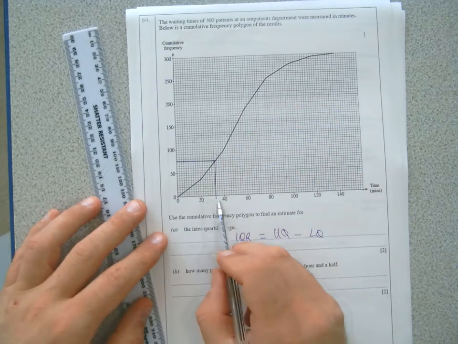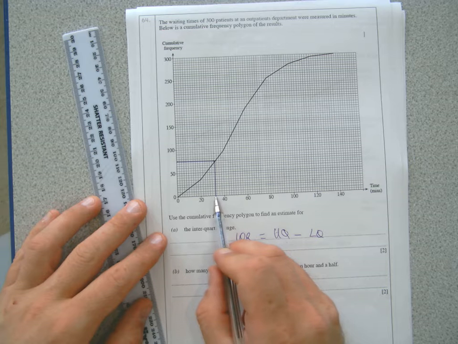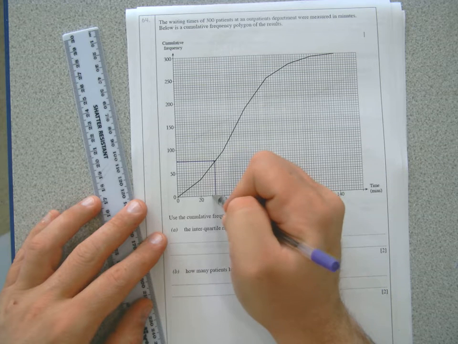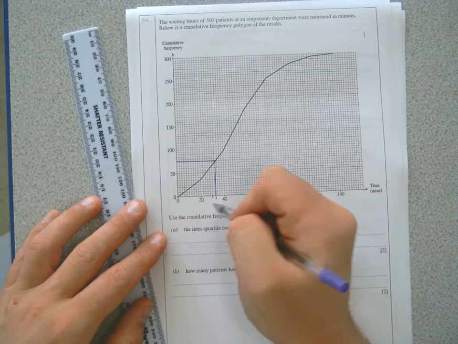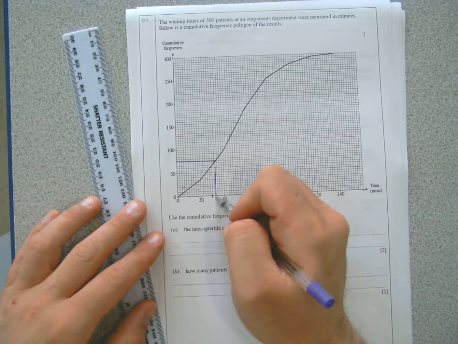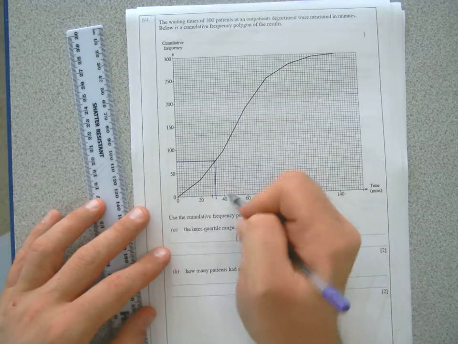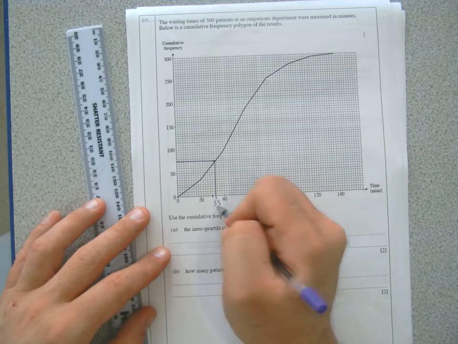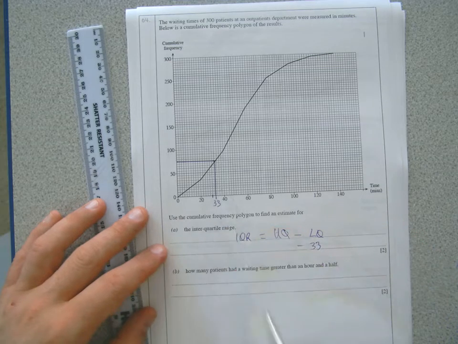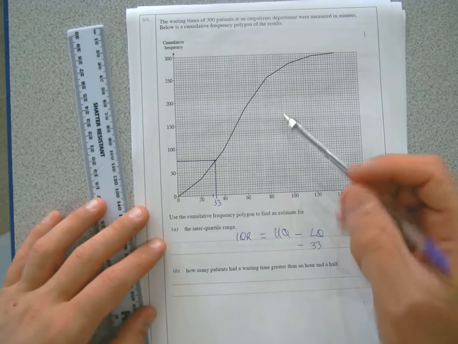Now, I'm actually in between squares here when I come down, and because that's 30 there, each little square represents 2, I think, so you get to 30 there. Another square then will take me to 32, and then I'm halfway between one square and the next, so it's going to be 33. So the lower quartile is 33. Now that's a quarter of the data.